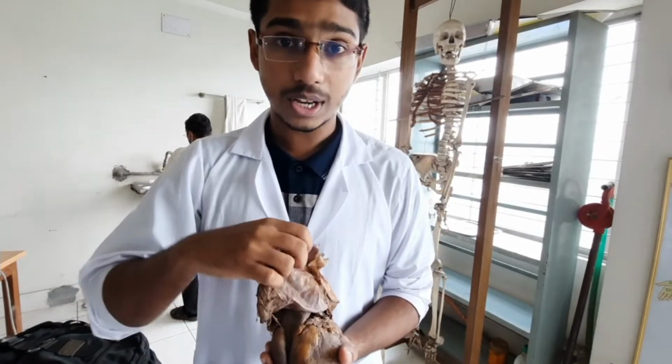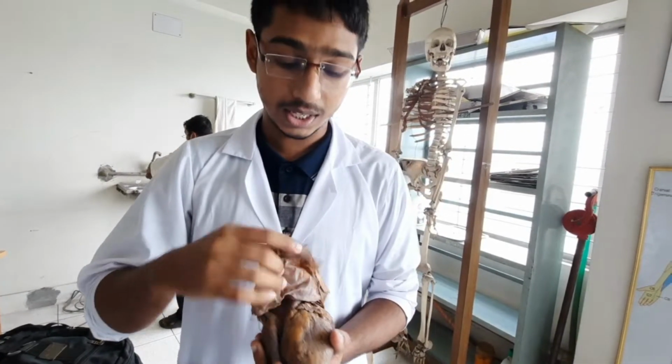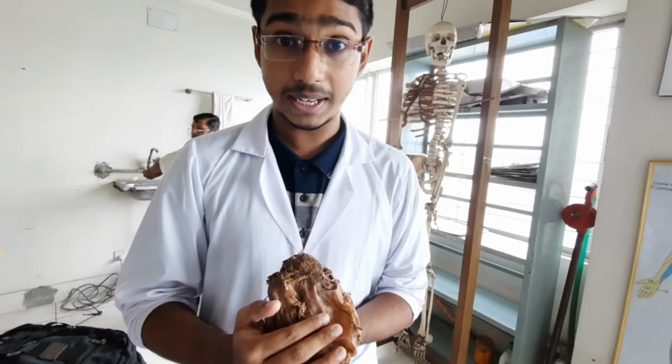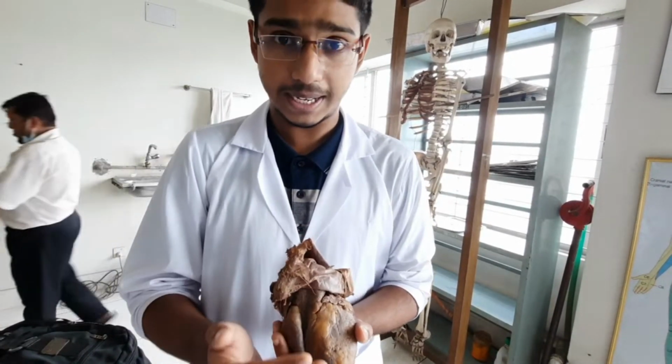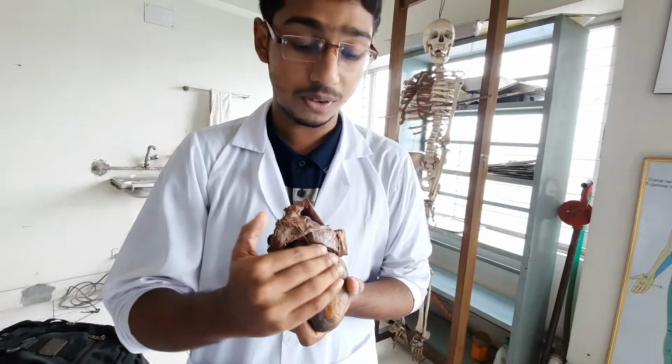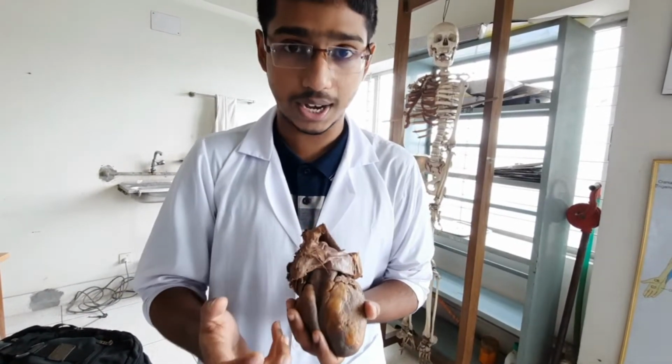The outermost layer of the serous membrane, which is also called the parietal layer of the pericardium, is fused with the fibrous pericardium. And the innermost layer, which is also called the visceral pericardium, is actually fused with the sternocostal surface of the heart, because of which the heart gives a glossy kind of look.